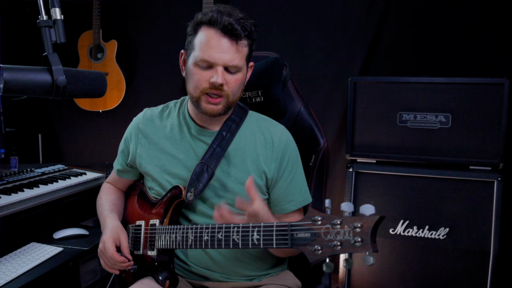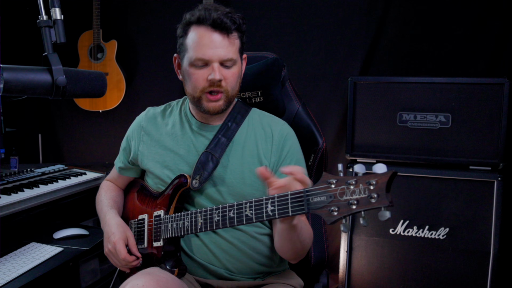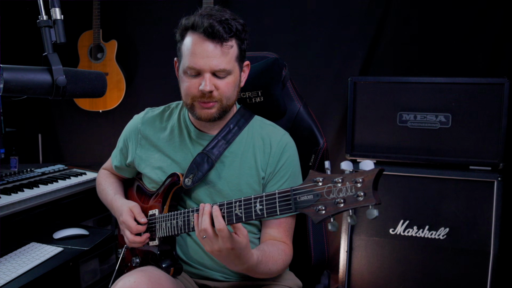The last way I want to talk about playing these 7th arpeggios is with tapping. Now, I did cover this some in my advanced tapping lesson I did a few months back, but I'm just going to go over the basics here again. So we're going to take those original 2-1-2 shapes.